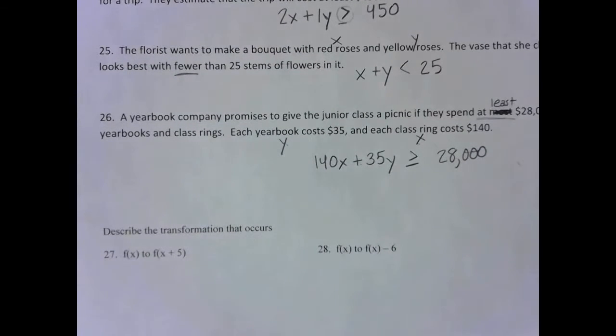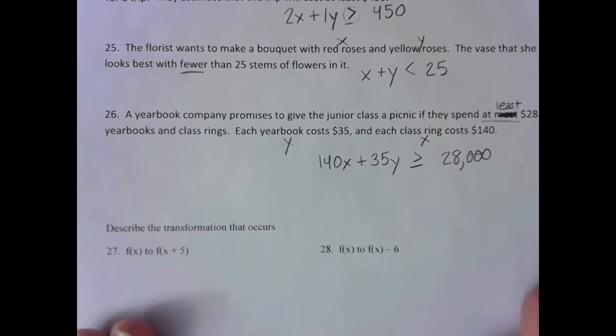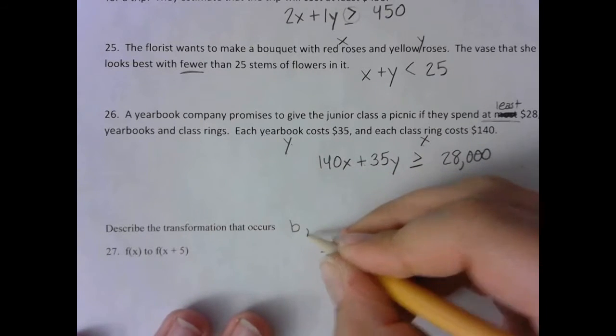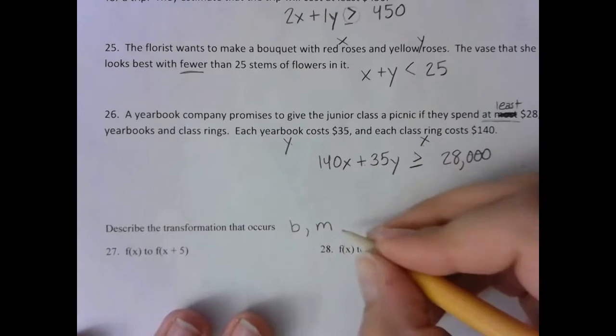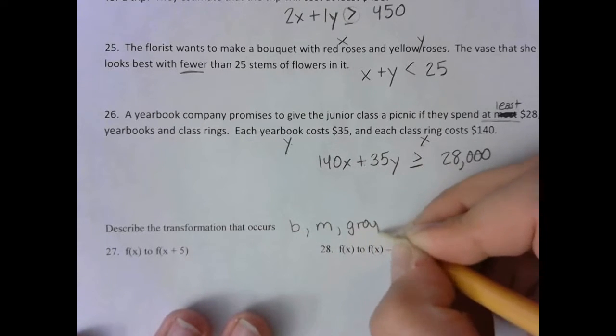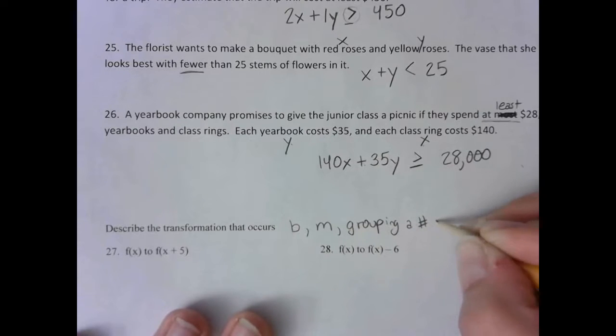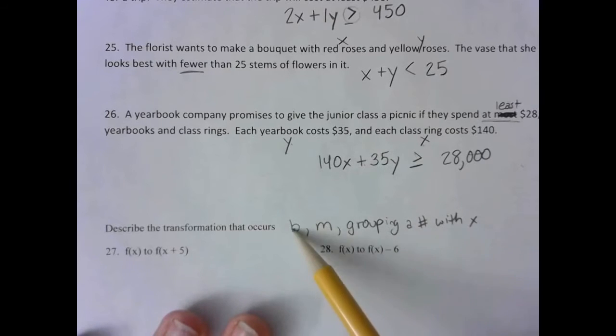We need to just explain these two transformations. So remember, when we're looking at linear transformations, ask yourself what's changing. Are we changing b, our y-intercept? Are we changing m? Or are we grouping a number with x? Those are the three things that could change. We could be changing b, changing m, or grouping a number with x.